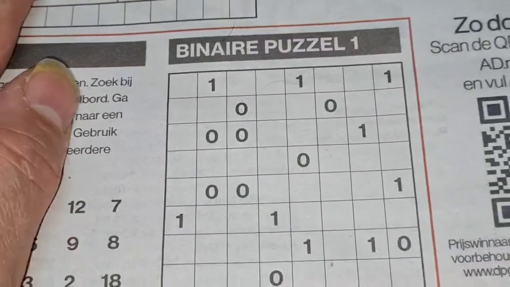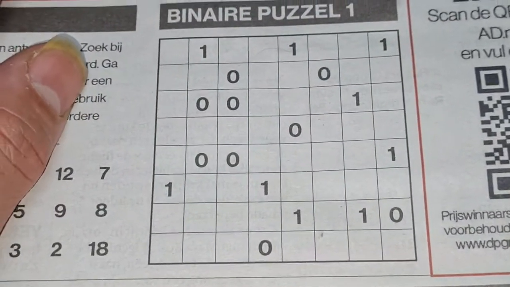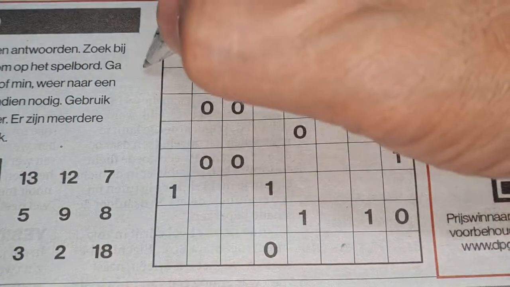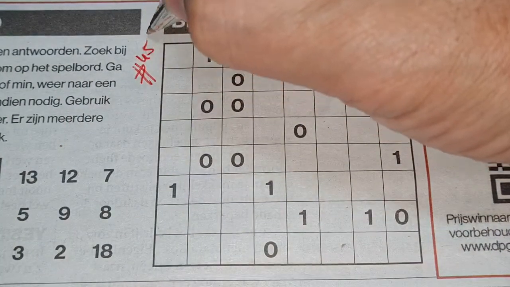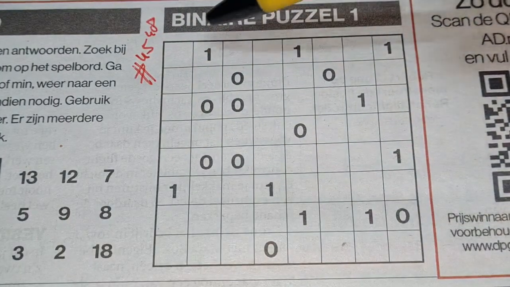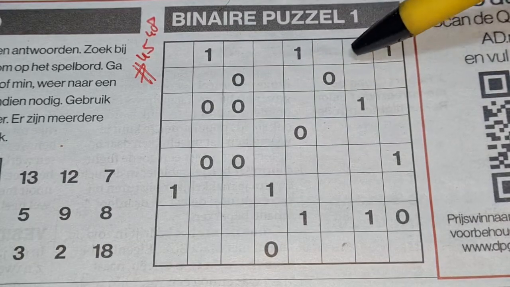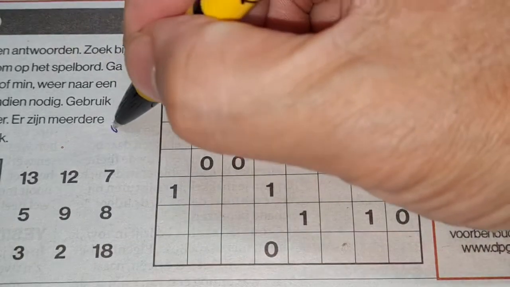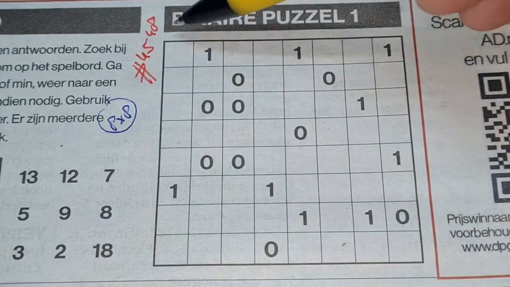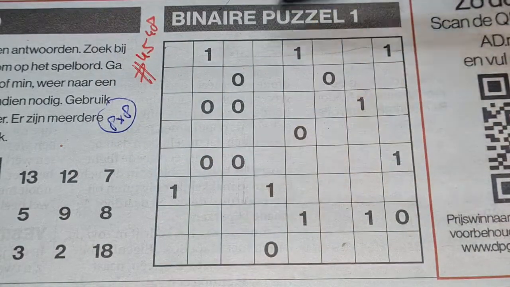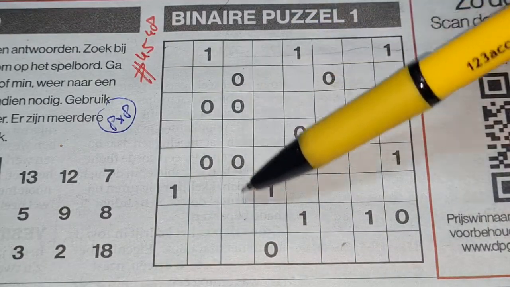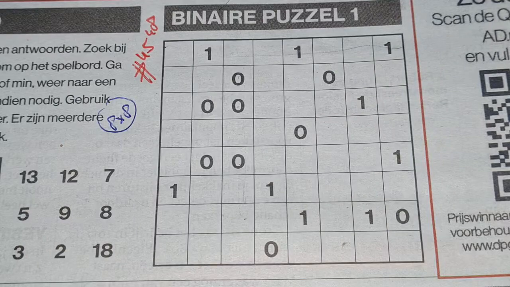And it's time for the binary puzzle. Binary puzzle number 4548. And what kind of binary puzzle is this one? Let me count the boxes. 1, 2, 3, 4, 5, 6, 7, 8. It's an 8 by 8 binary puzzle. That means in a row or in a column there are always 4 O's and 4 1's. Alright, so let's get started.